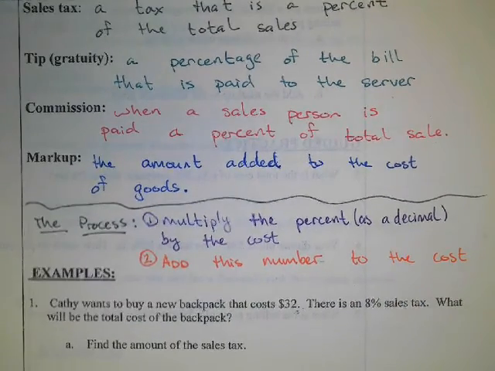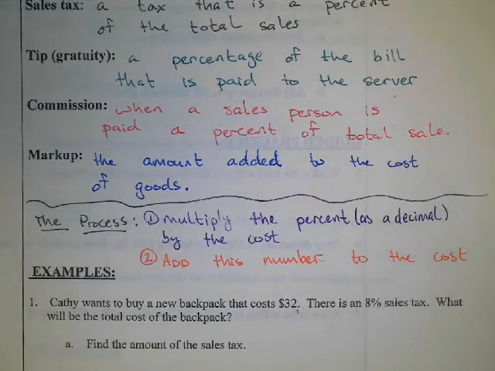So first you multiply the percent by the cost. That will give you the tip that you're giving. That will give you the tax that you're going to pay. And then you take that amount and you add it to the cost. So that's the way you know how much is actually coming out of your pocket.